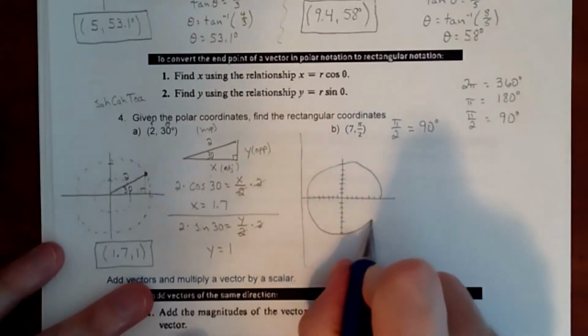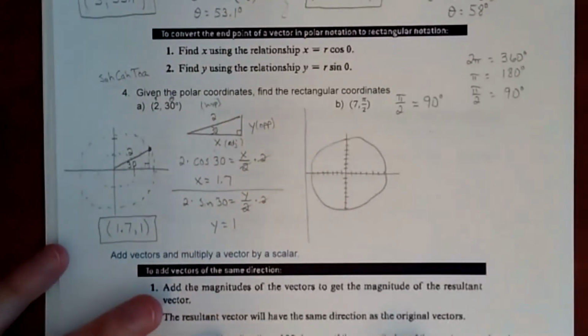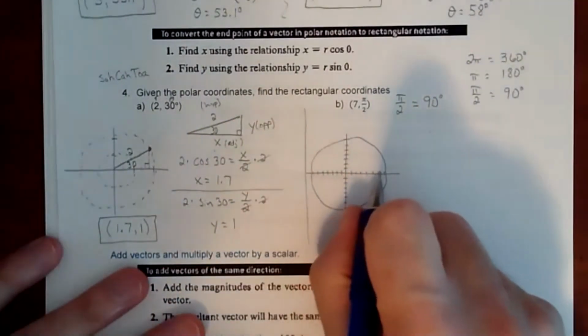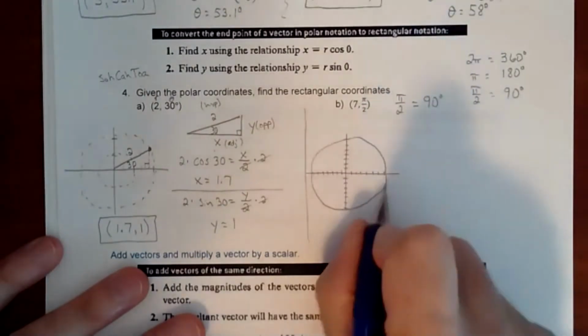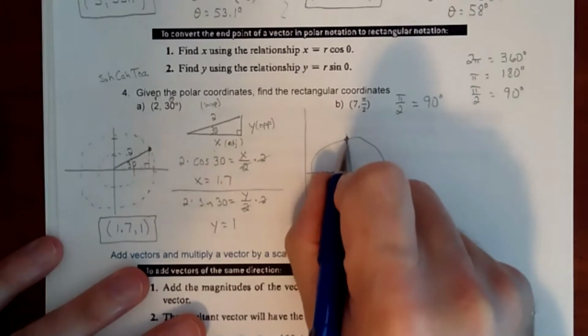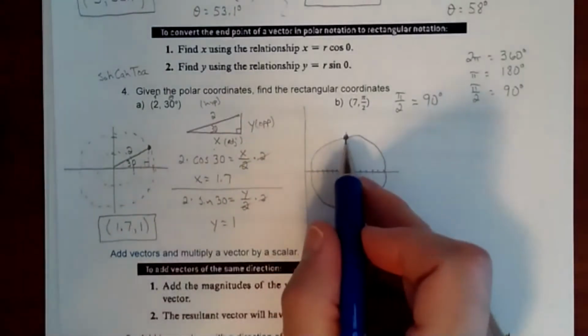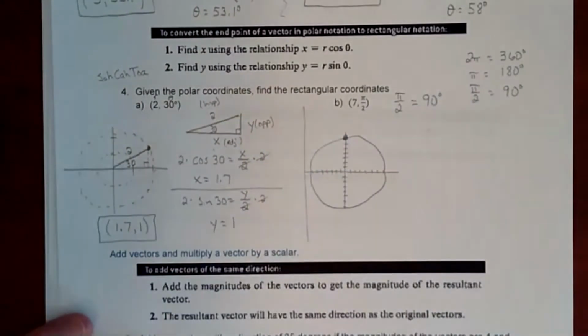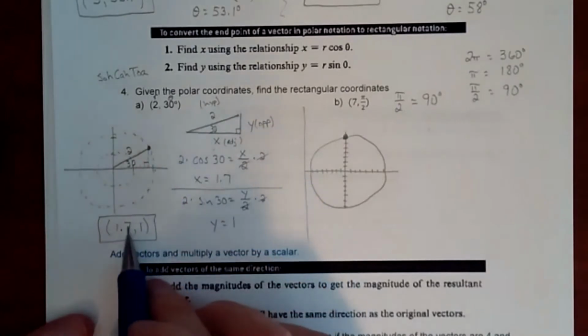Here's my football circle. All right. And that's how far out we are because of the 7. And then we are up 90 degrees. So here's the beautiful thing about a picture. You have everything you need for that coordinate.